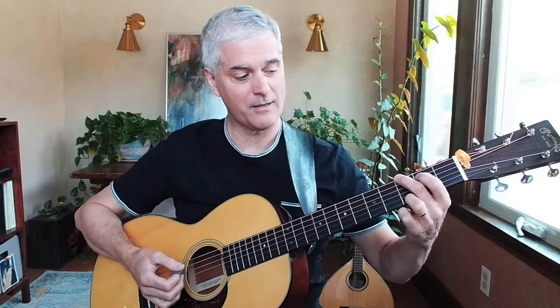Whereas if I do the normal G chord where you have all the thirds, it takes up a lot of space. There's just a lot more vibrating around in there, and it's harder for that not to draw a lot of attention to itself.